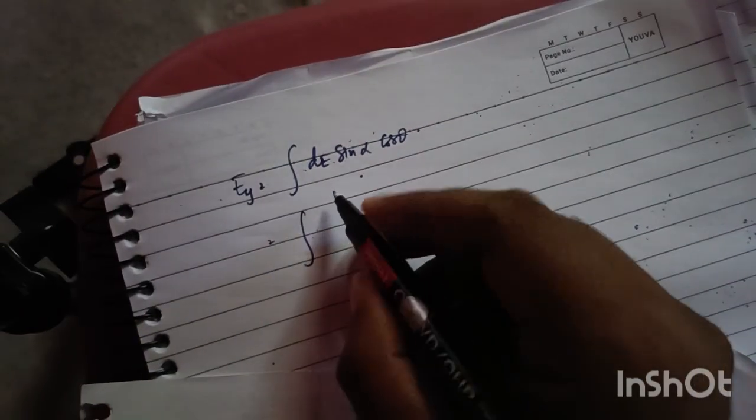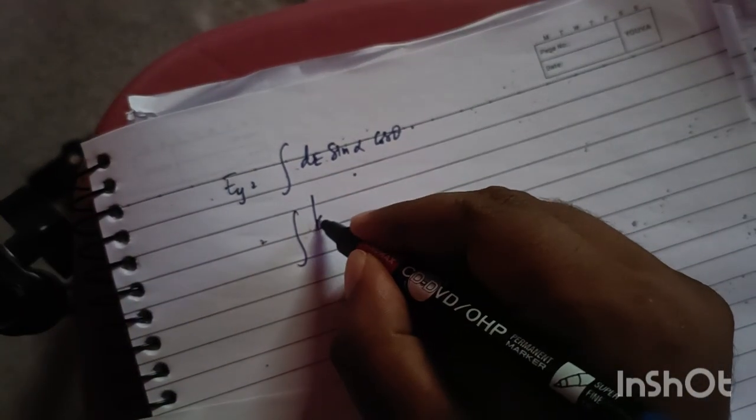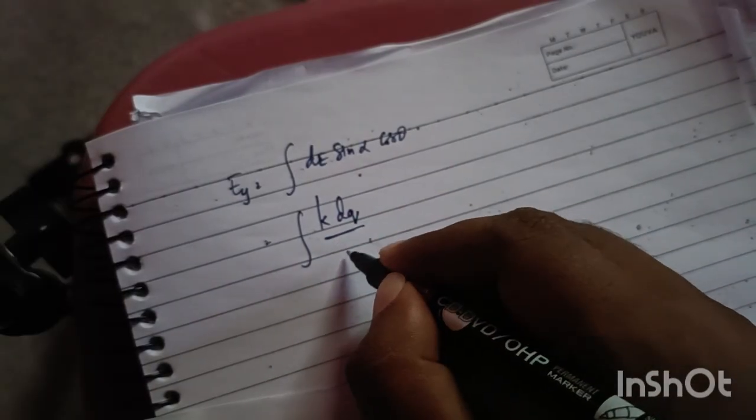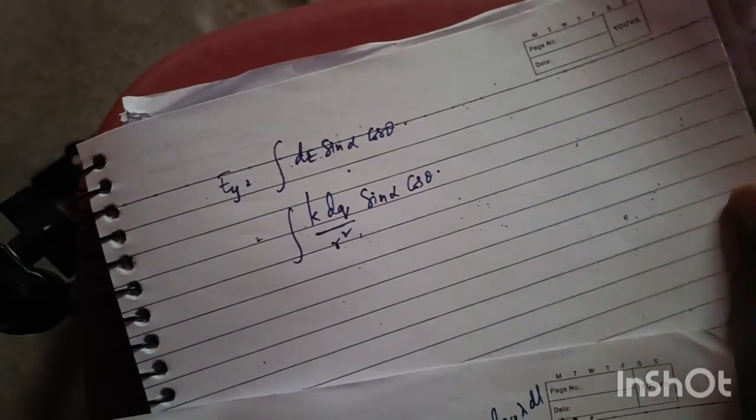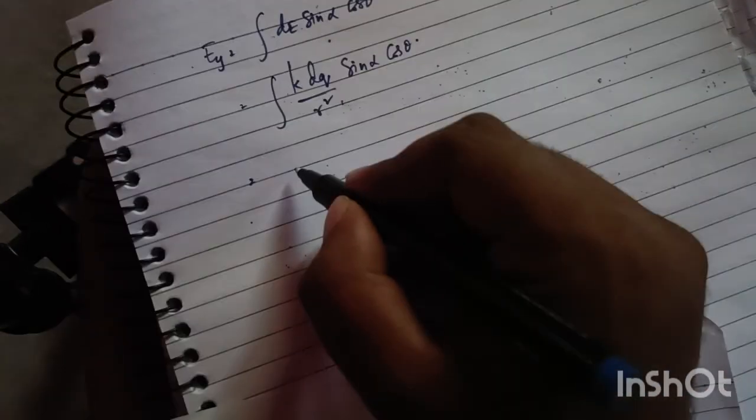So dE, we have k dq by r² times sin α cos θ, which equals the integral of k dq term.